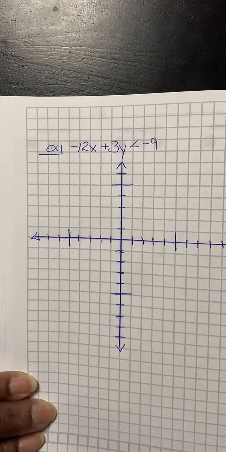Okay, so we have like Jocelyn with the less than. Okay, dotted and shaded. And the underside, okay. All right. Hello.